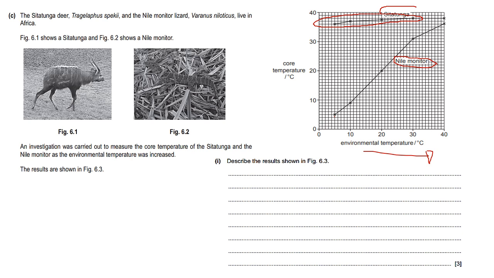And then they say describe the result. So describe is the verb that's used here. They're not asking you to explain it. Describe means look at what the graph is showing and just tell us what trend it is. Put it in words. First things first, like I said, the Sitatunga has a fairly constant temperature compared to the Nile monitor. The Nile monitor's body temperature increases as the environmental temperature increases. So those are two things that you can say there.